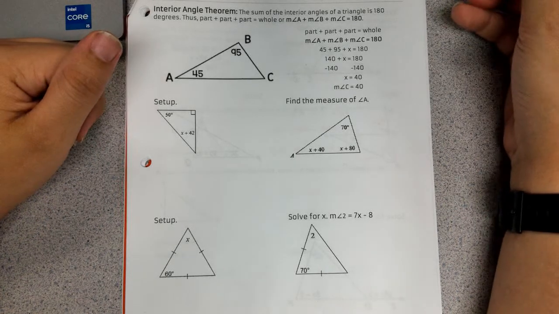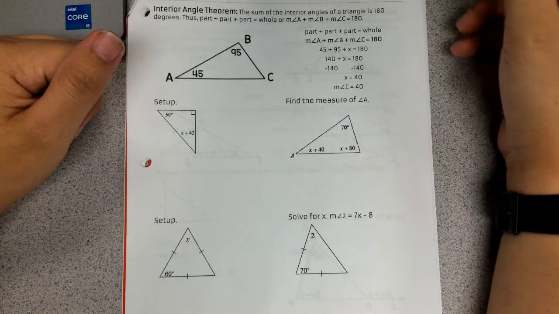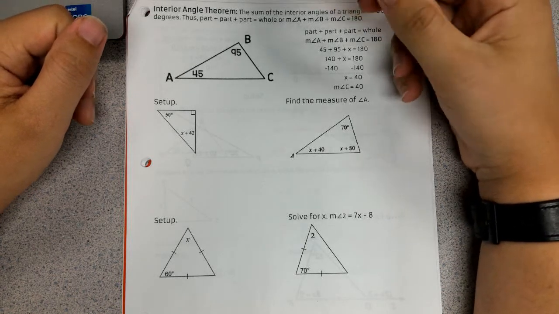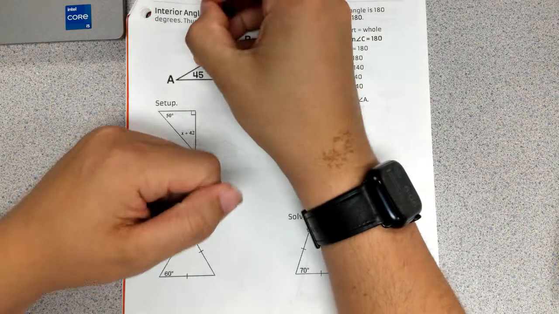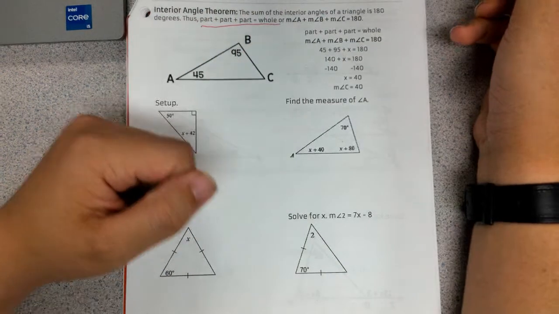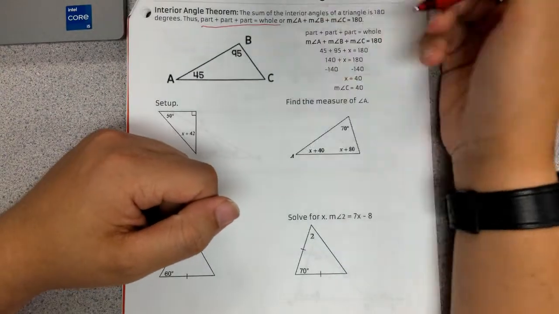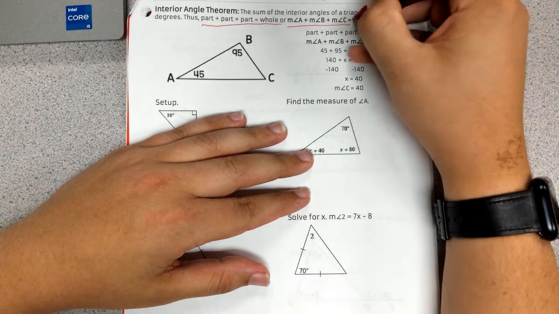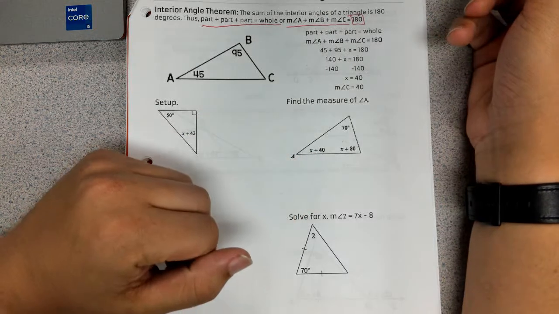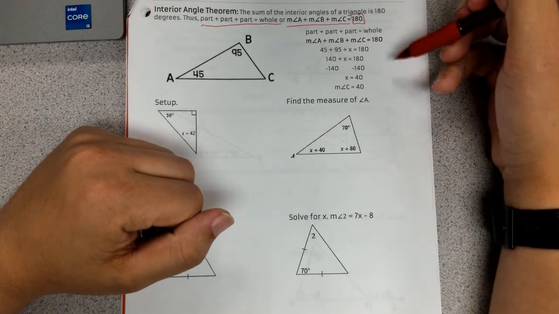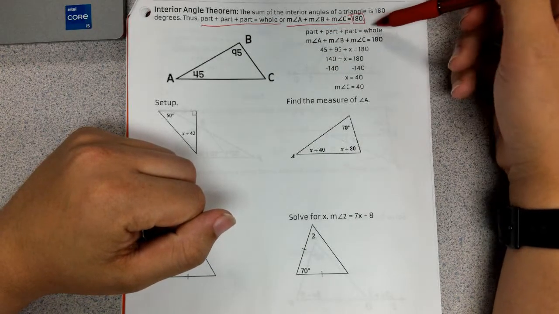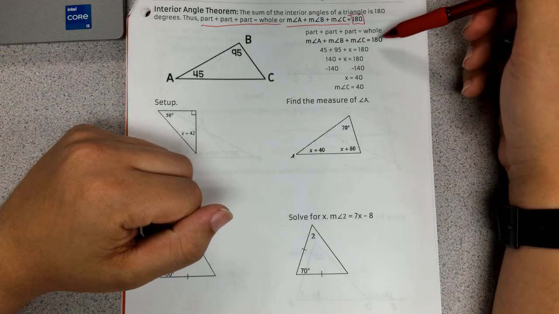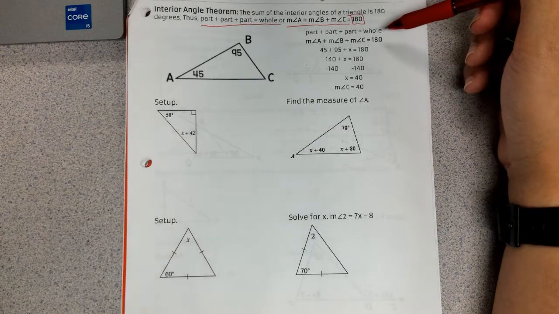In this video, we're talking about the interior angle theorem, which is the sum of the interior angles of a triangle is 180 degrees. Thus, part plus part plus part equals whole. Or, in our case with this triangle, angle A plus angle B plus angle C should equal 180. So in our example here, that's worked out for us already. We have part plus part plus part equals whole. Angle A plus angle B plus angle C are my three parts, which in my whole is 180.